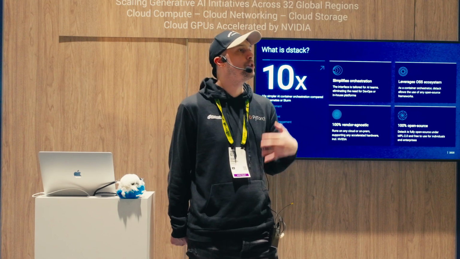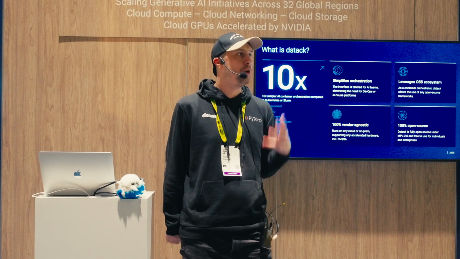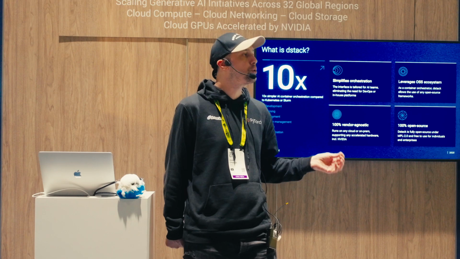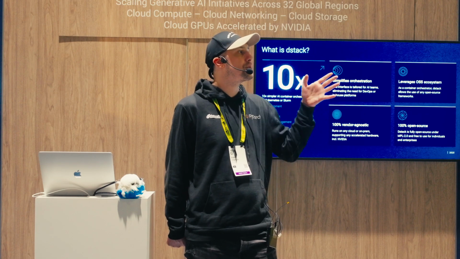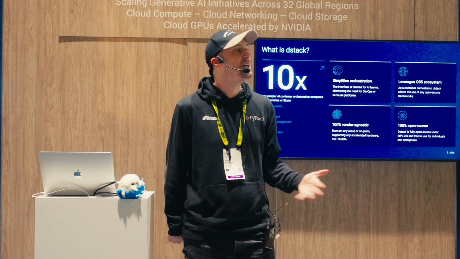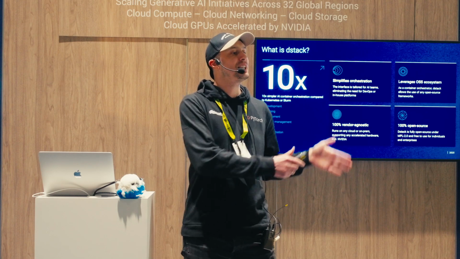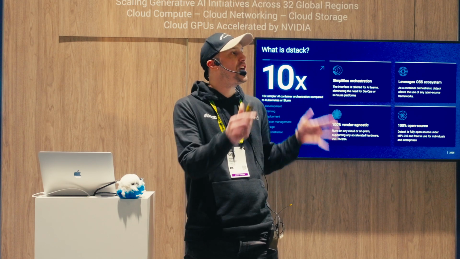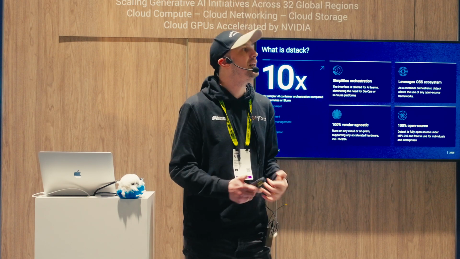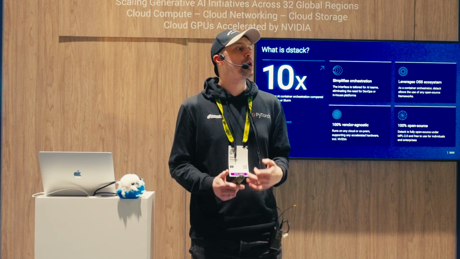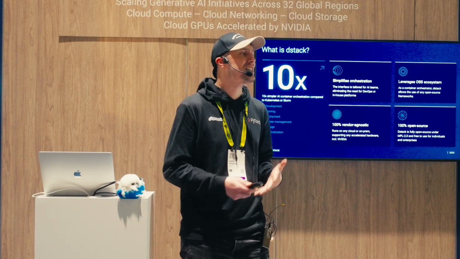And as an AI team, you don't always want to go immediately to the DevOps team and start working with Kubernetes. As long as you are involved with development, testing and staging, you need a more lightweight way of managing compute. So that's where dstack steps in.